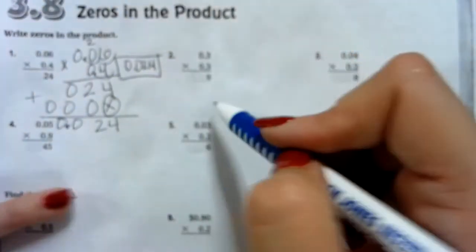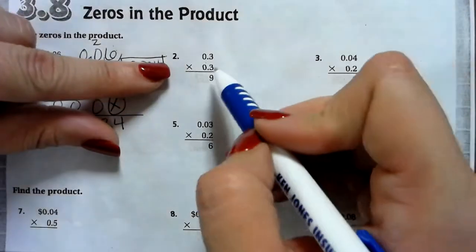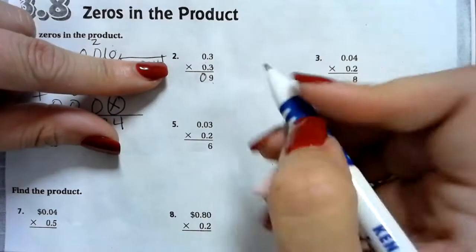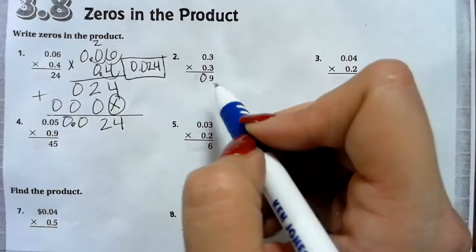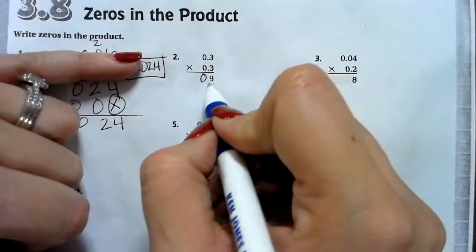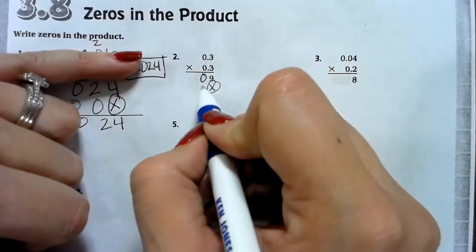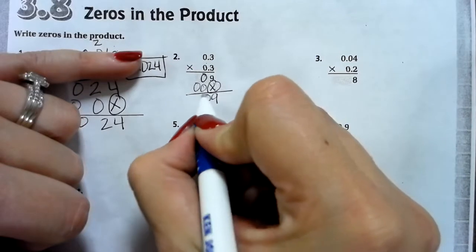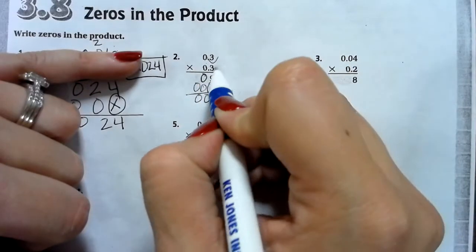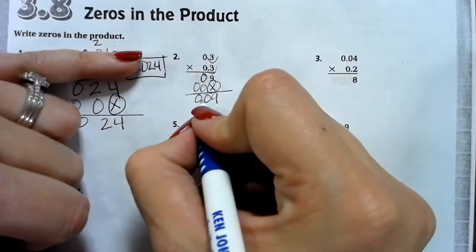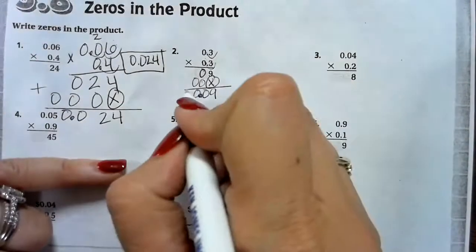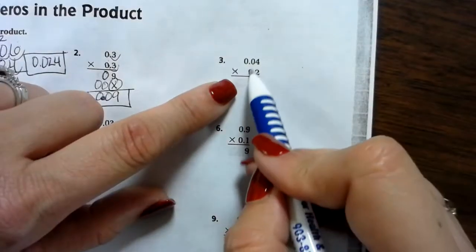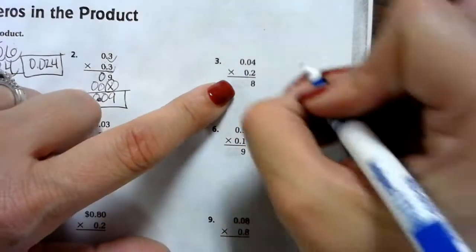All right, this one's lined up perfectly, so I don't need to rewrite this one. 3 times 3 is 9. 3 times 0 is 0. Okay? If I'm multiplying by a 0, same thing, it's going to give me all zeros. So I get 900. My decimal is 1, 2. I have to count my decimal, and then I'm going to box that answer. Okay? I don't like how this one's lined up because it's over a little bit. So I'm going to rewrite that.